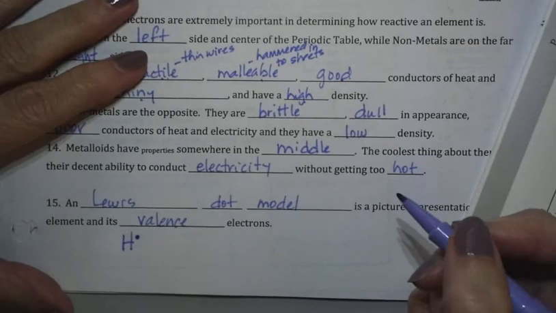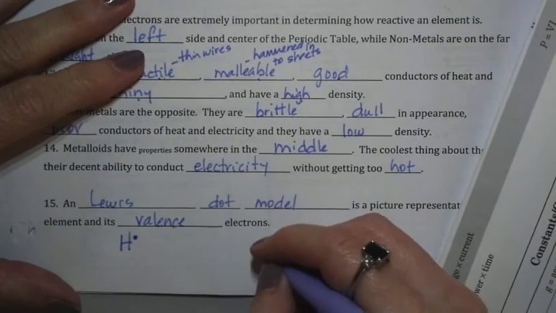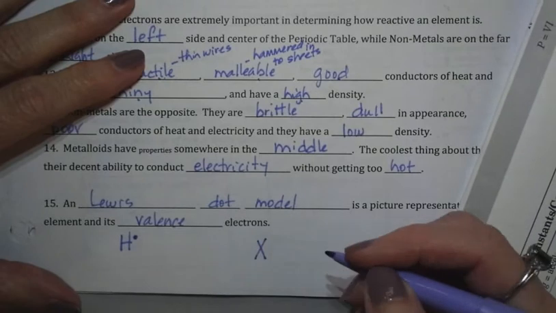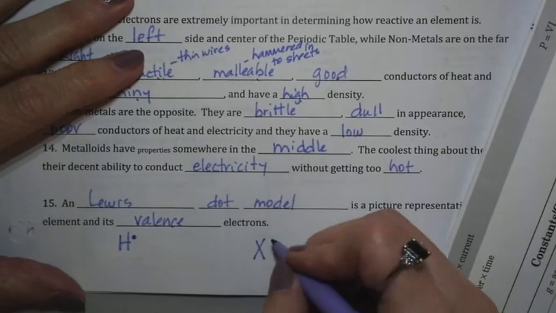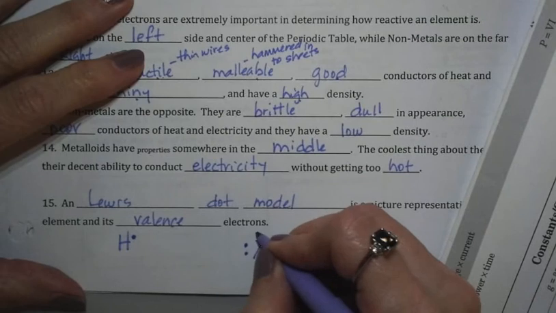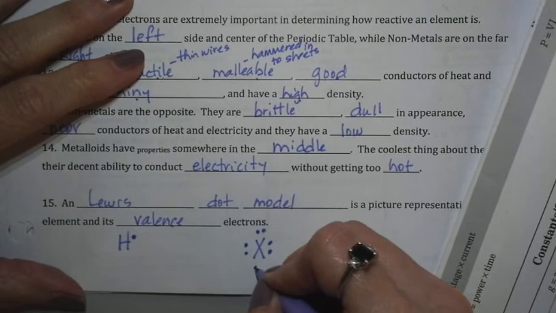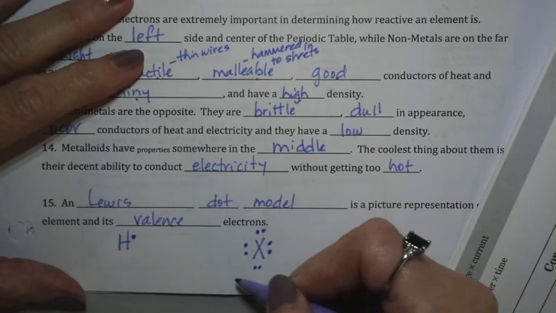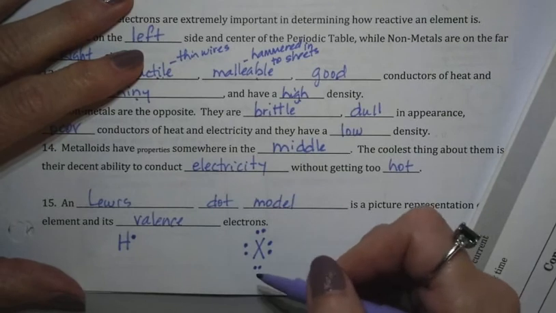So when you do the Lewis valence electron dot model, what you do is you have the element, and I'm just going to put X here for just a generic element. There are two spots open on each side, two spots open on top, and two spots open on bottom. So you can fit a total of 8 electrons around here, and they show the valence electron. So hydrogen has 1 dot beside it.